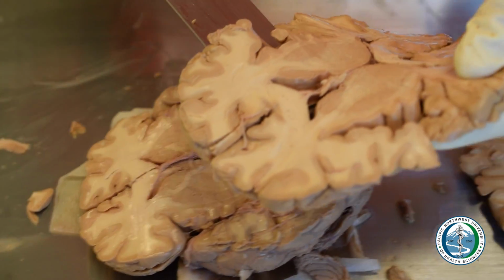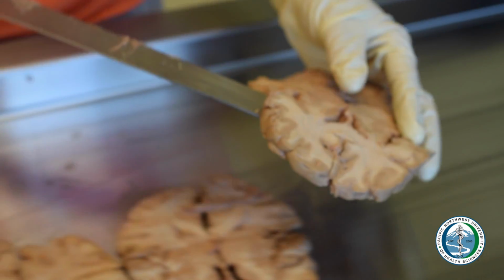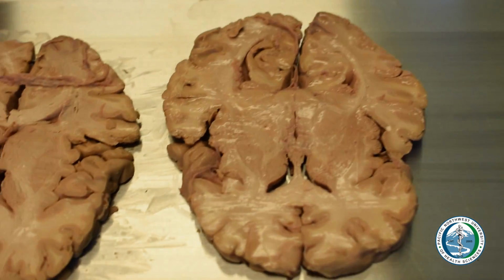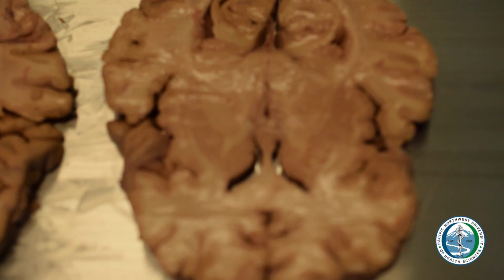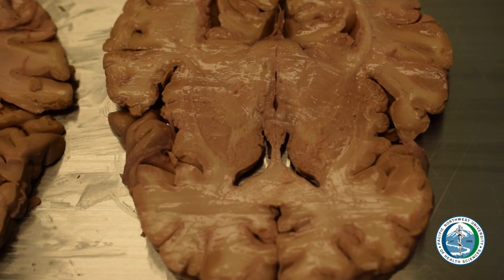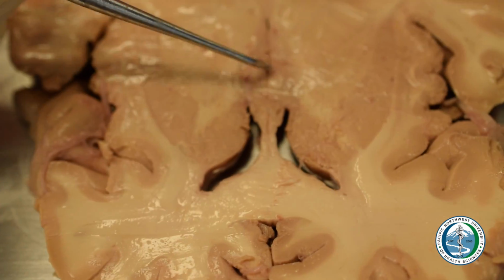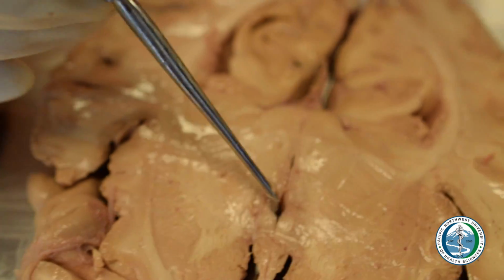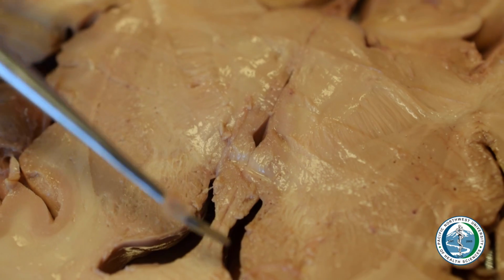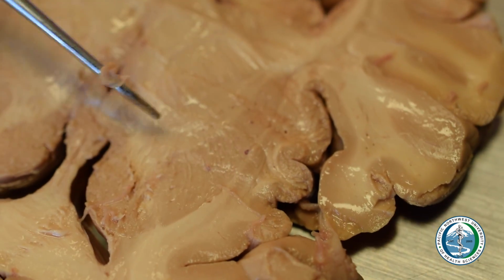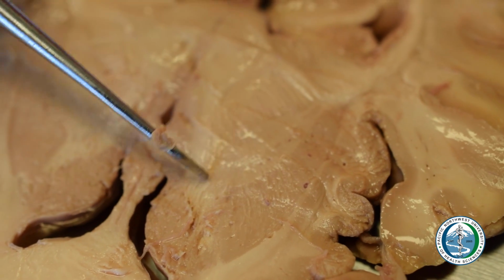A little thicker than I wanted to there, but oh yes, that's fine. Okay, we've got some beautiful things here. So again, here comes the column of the fornix running around. Here's the part of the cerebral aqueduct. So we've cut down through the third ventricle. We still have the caudate. We have the putamen. And now we see a little bit of the globus pallidus in here.